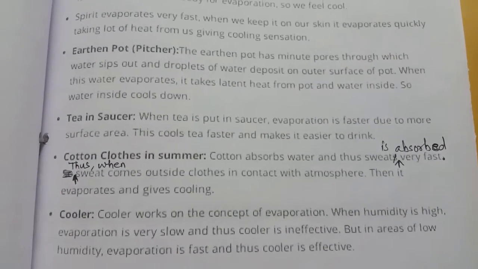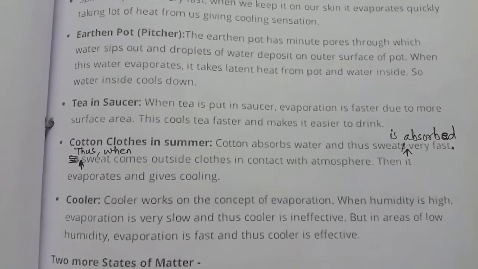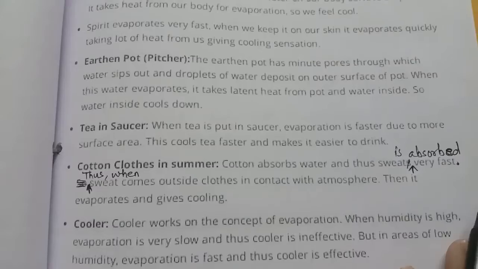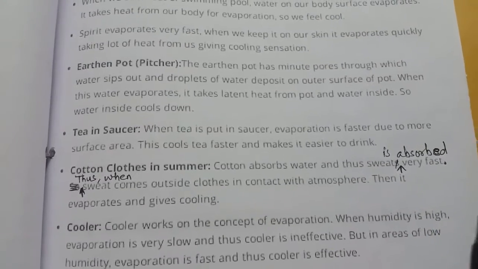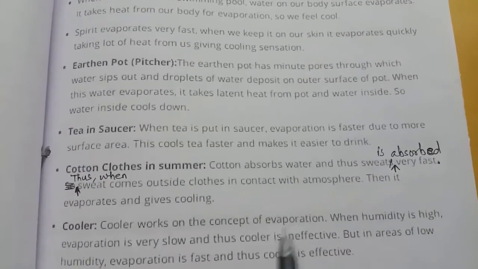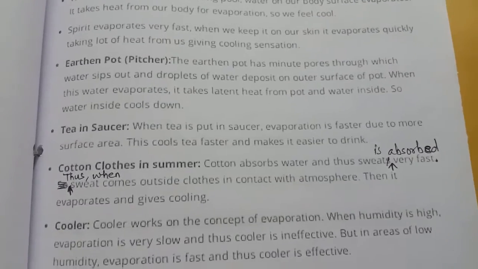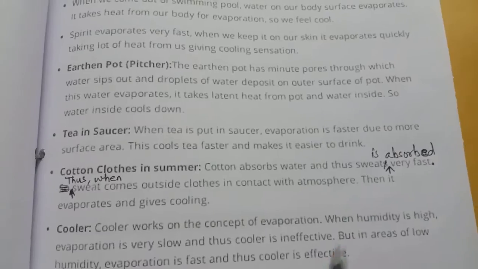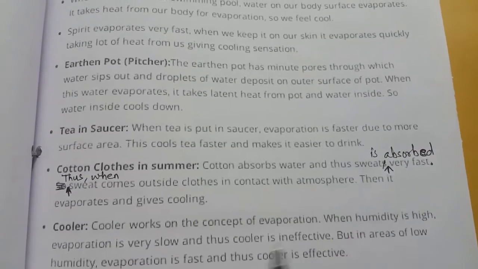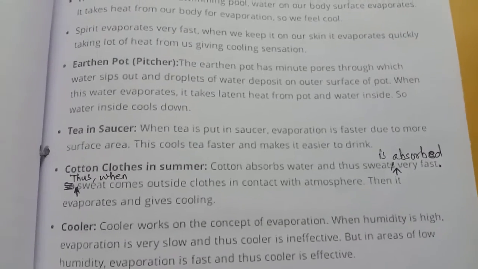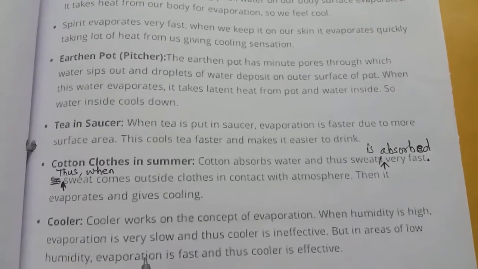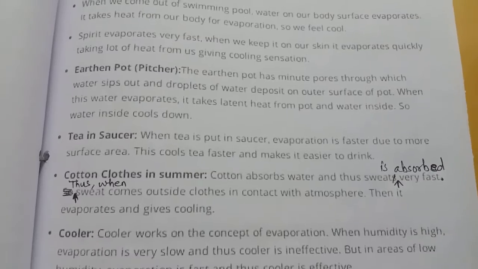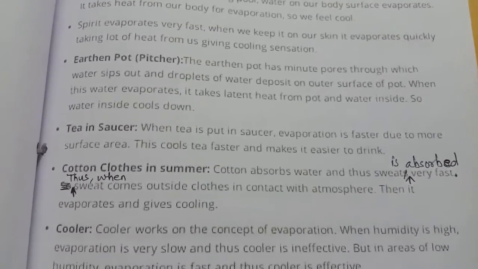So, when you sprinkle water on the terrace or on the front courtyard, the latent heat in the surface is easily absorbed by the water which we sprinkle, and that water gets warm because of the latent heat of the surface of the courtyard or the terrace, becomes a little hot and starts evaporating.